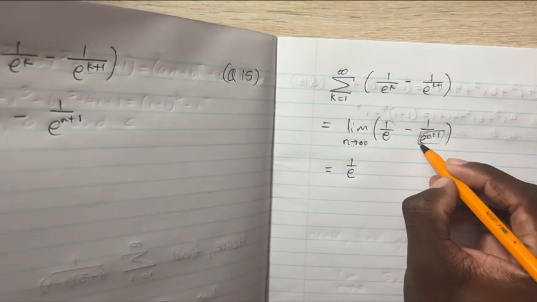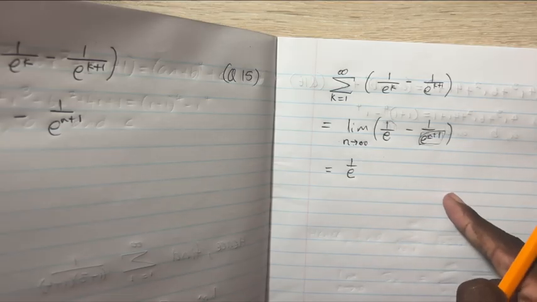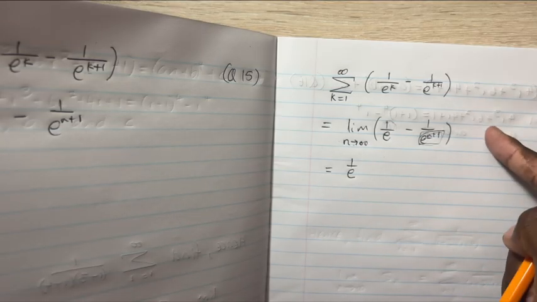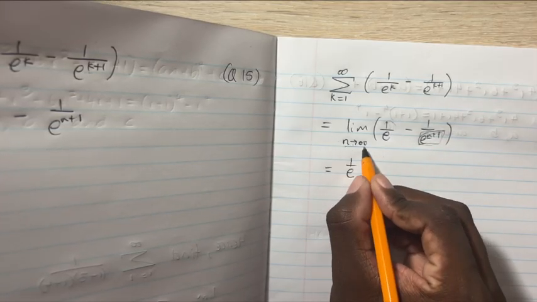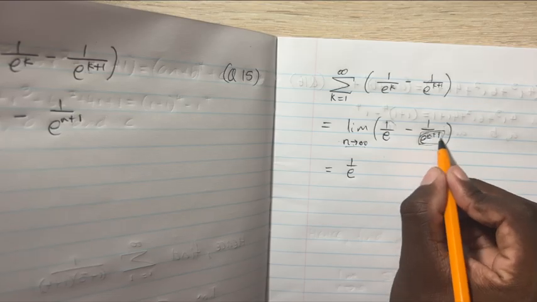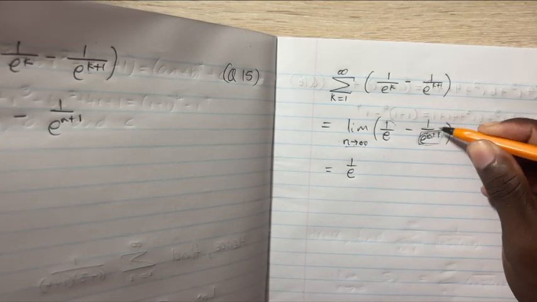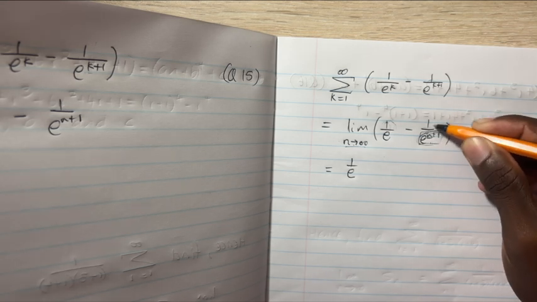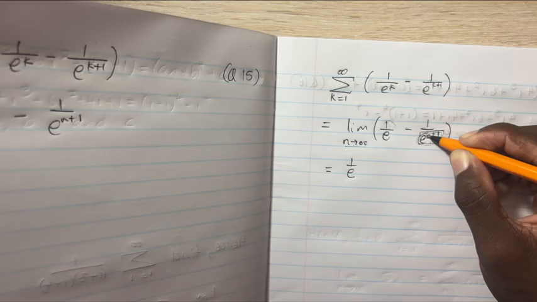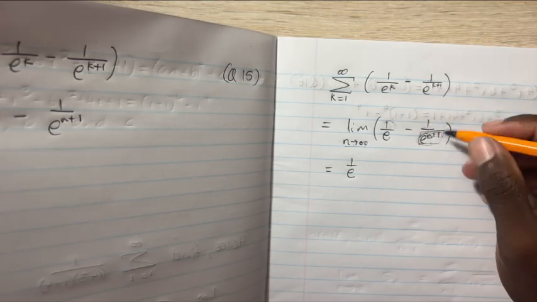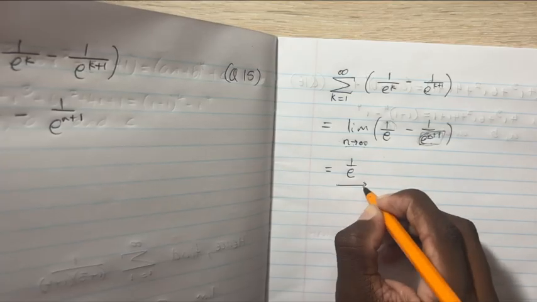So this thing gets larger because 2 squared is 4, but 2 to the power of 3 is 8, so it gets bigger as the exponents increase. As n approaches infinity, this approaches infinity. The denominator is getting larger, which means this whole thing is approaching 0, because if the denominator is approaching infinity, the whole value is approaching 0. So that's 0. This is your final answer.